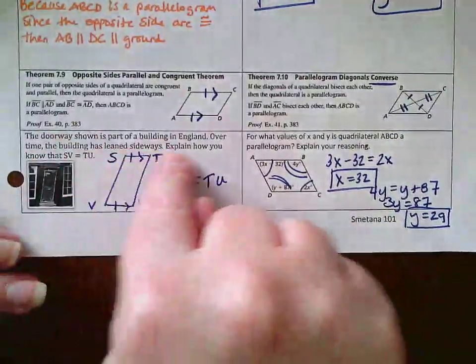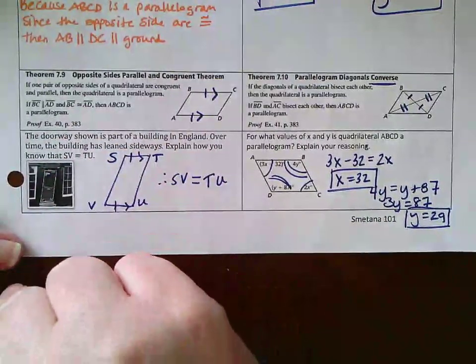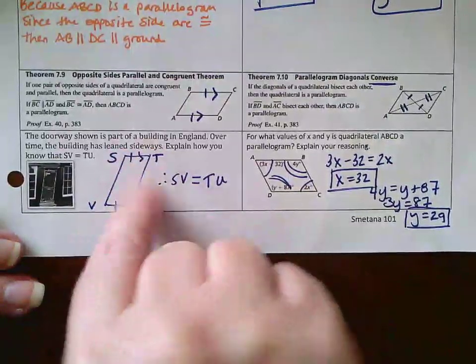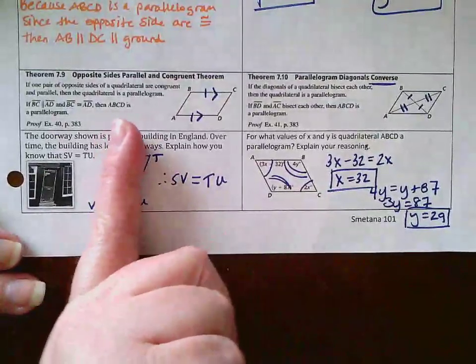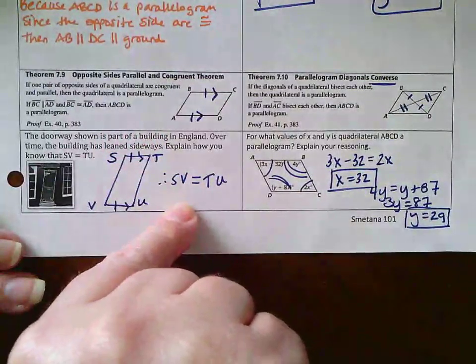It gives you an example of a doorway in England. Over time, the building has leaned sideways. Explain how you know that these are congruent. Well, the measurements here still stayed parallel to each other, and as it leaned together, so therefore they're equal.